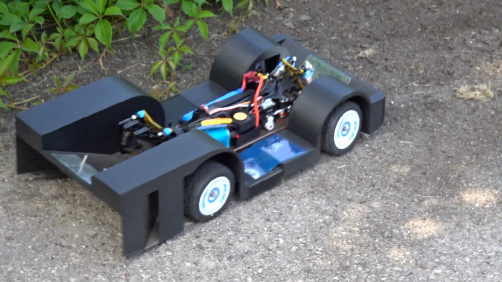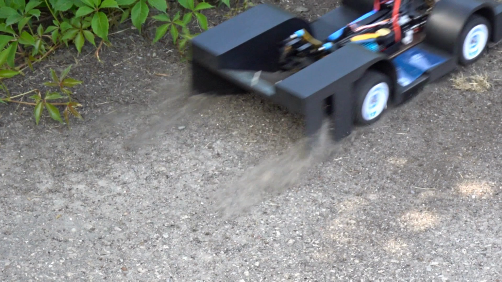And here's a cool clip of the car going through some dirt, where you can see the aerodynamics of the tires and where the dirty air from the tire is going.